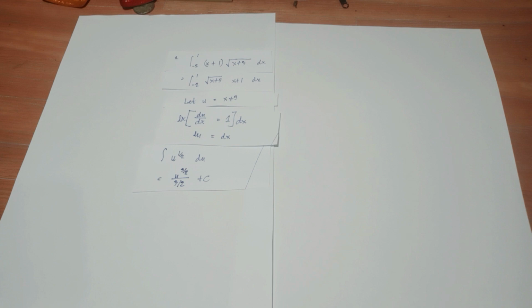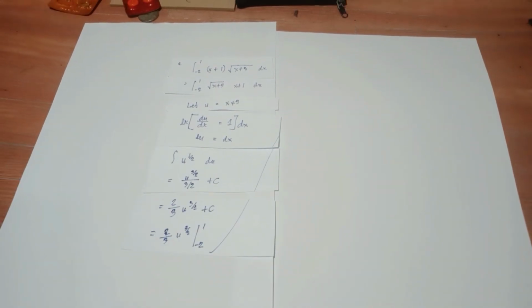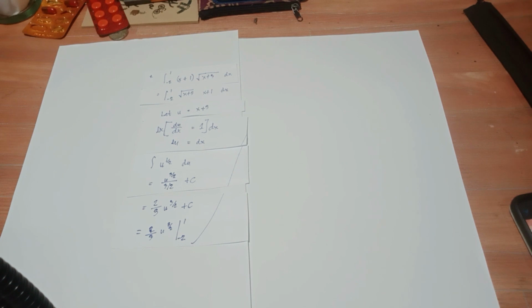Then u raised to the power of 1/2 plus 1 becomes 3 over 2. Same at the denominator, we have 3 over 2 plus c. Then let's simplify. So we have 2 over 3 u raised to the power of 3 over 2 plus c.